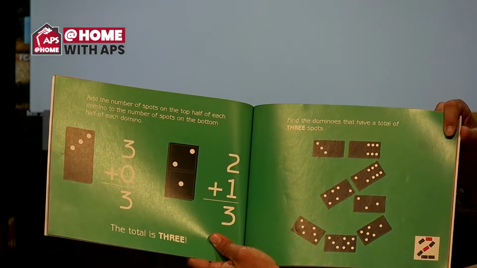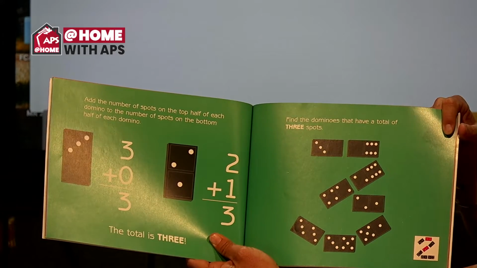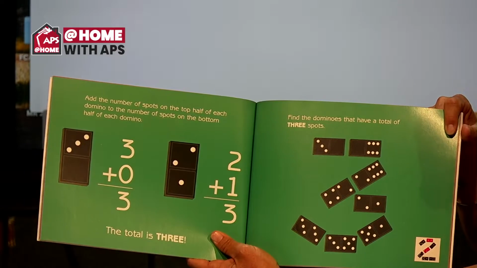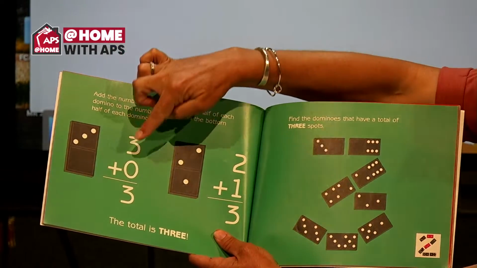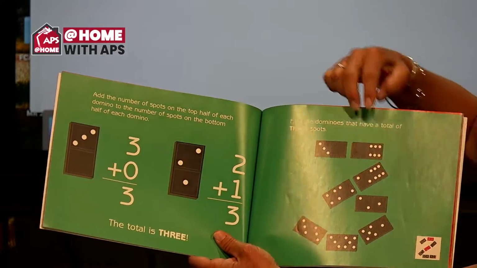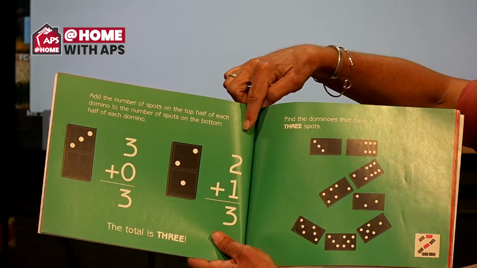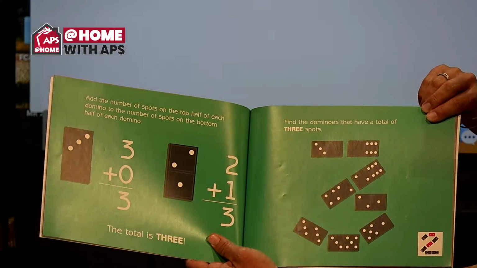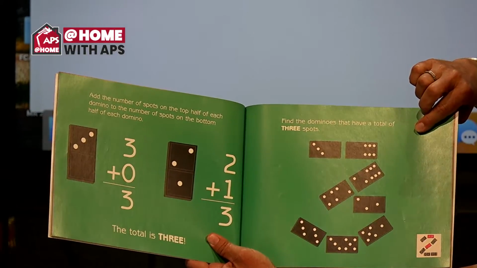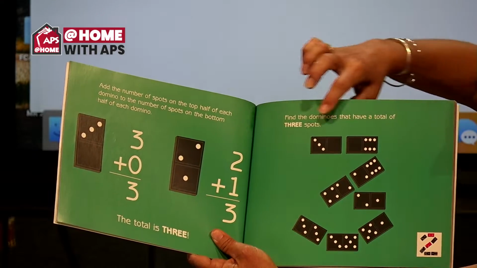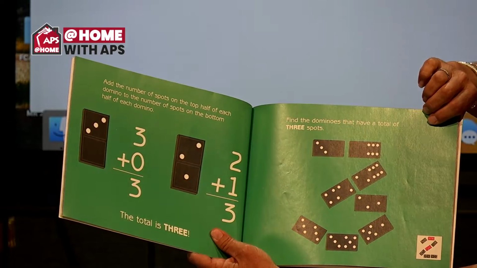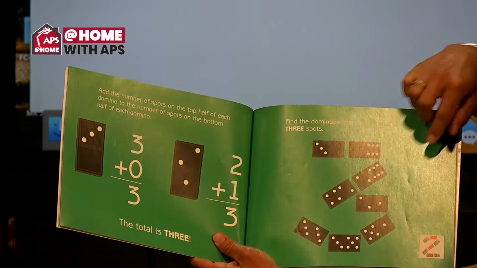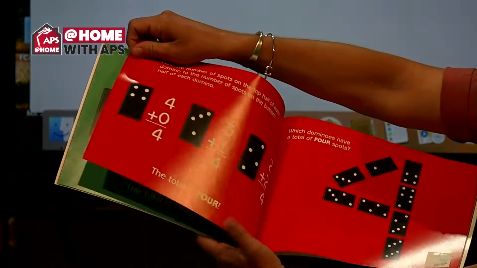Oh boy, the numbers are getting bigger, aren't they? So if we add the numbers on these dominoes, what will we get on both? These are ways to make 3, aren't they? 3 plus 0 is 3, and 2 plus 1 is also 3. Can you find the dominoes that have a total of 3 spots on this page? 3 plus 0, there it is at the top. That makes 3. What's the other way? 2 plus 1. Very good.